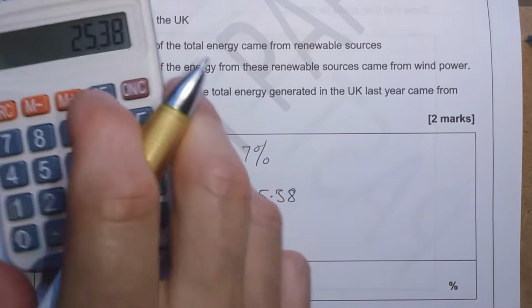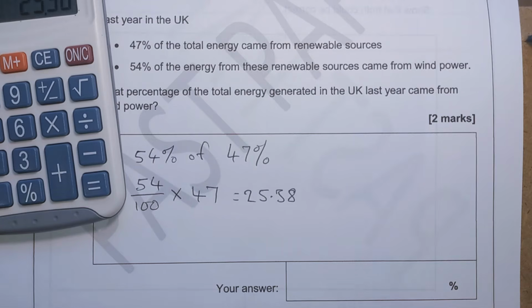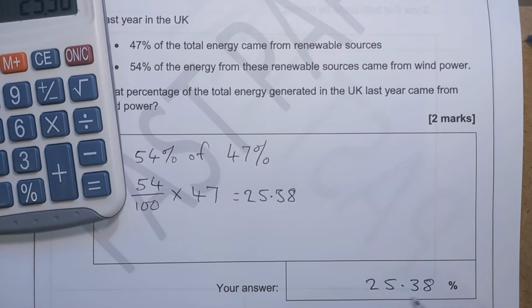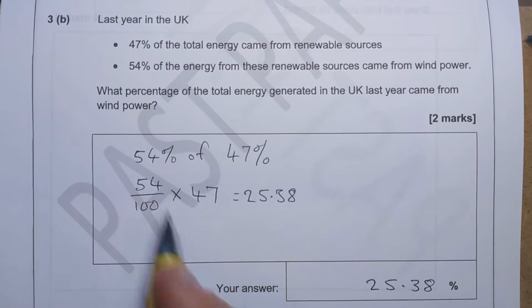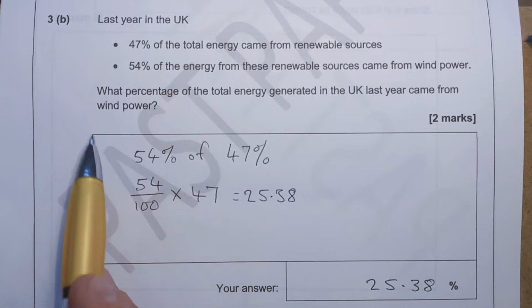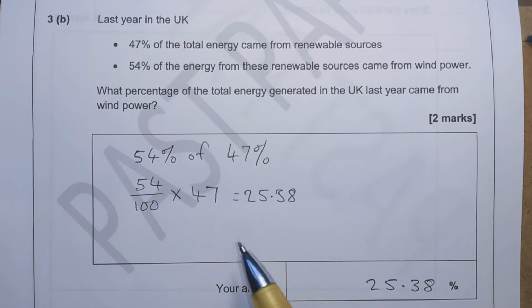That sounds sensible. Okay, and we can write that in our answer box, 25.38. If you want to do a check, this is about a half, and then we've got half of a half. Half of a half is a quarter, which would be 25%. So we're pretty close.